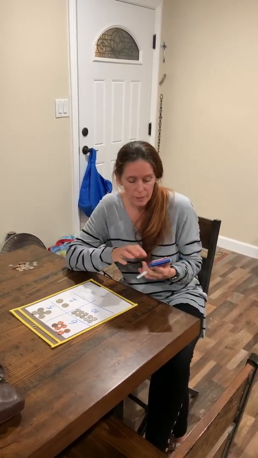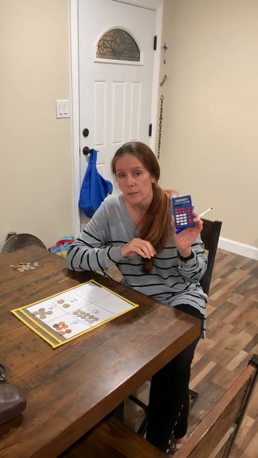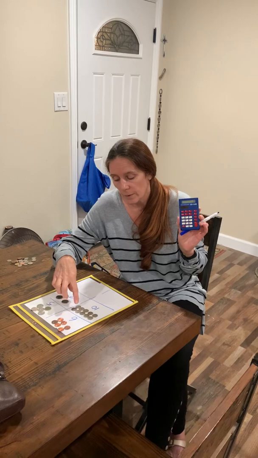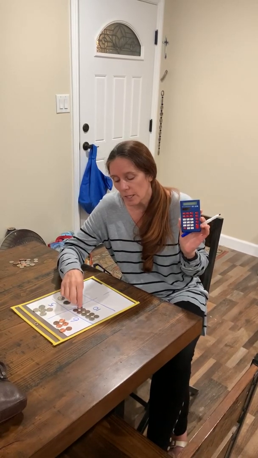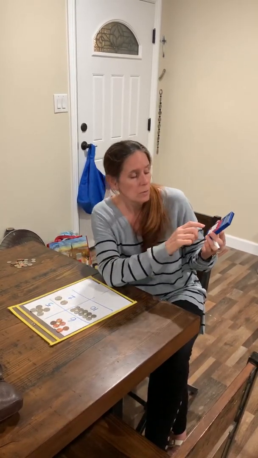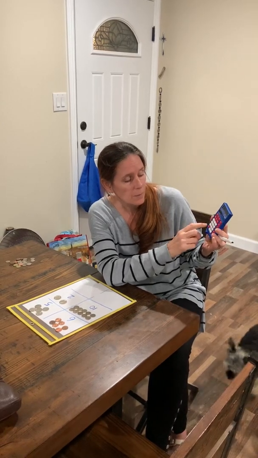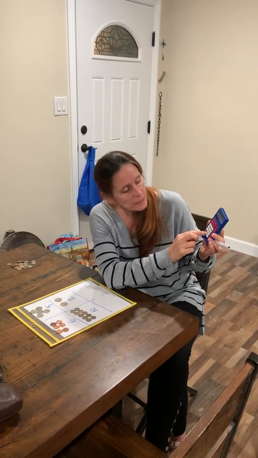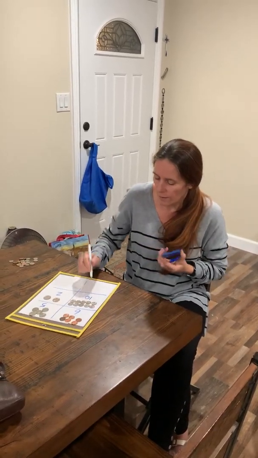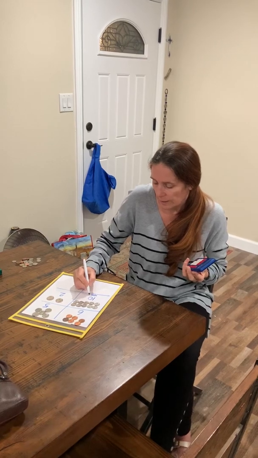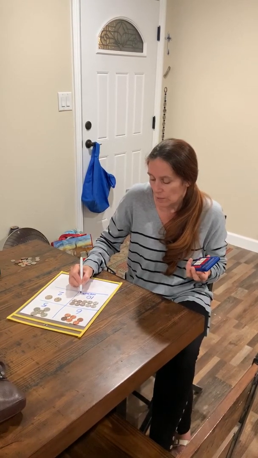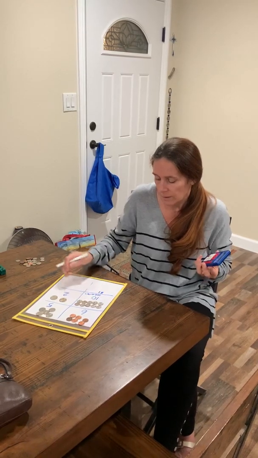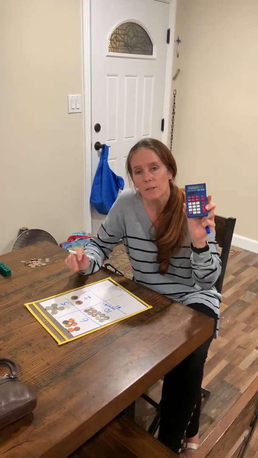Depending on where you are, you could even do multiplication with the calculator because you have 10 dimes and each dime is worth how much? 10 cents. So you could do, clear the button, 10 times 10 equals 100. So now you have 100 cents which equals $1. So you can play with this calculator doing it that way.